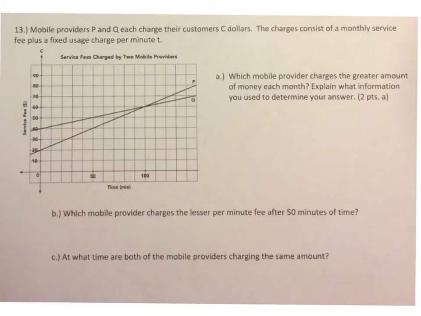Question 13. Mobile provider P and Q each charge their customers C dollars. Each charge consists of a monthly service charge and a fixed usage charge per minute, T. Which provider charges the greater amount of money each month, and explain what information is used to determine your answer.